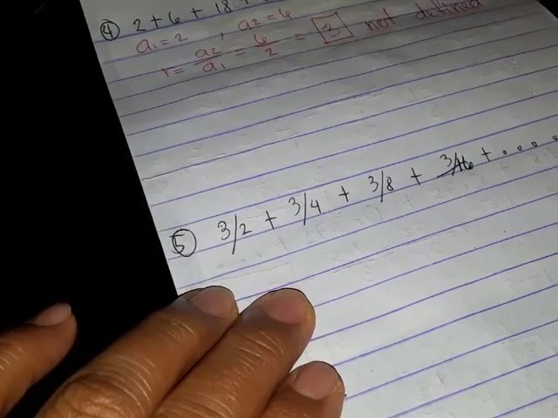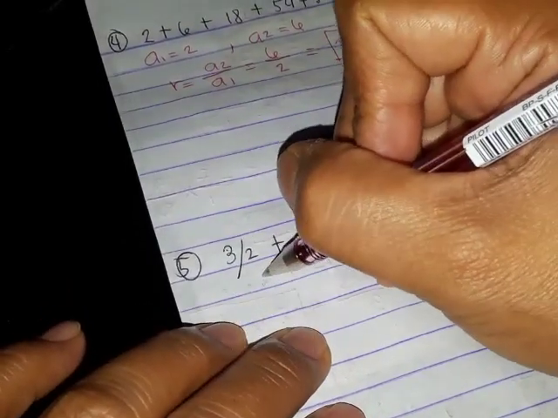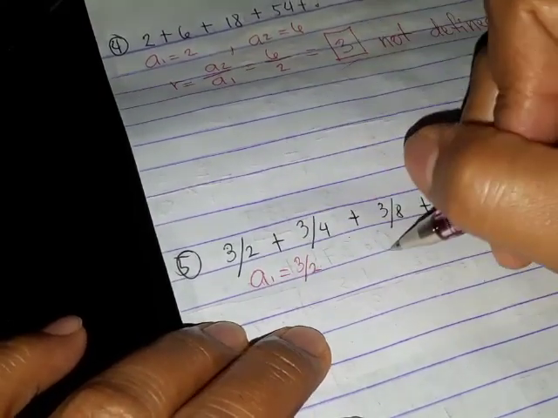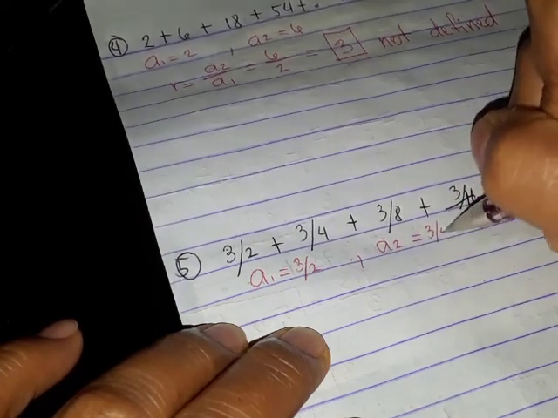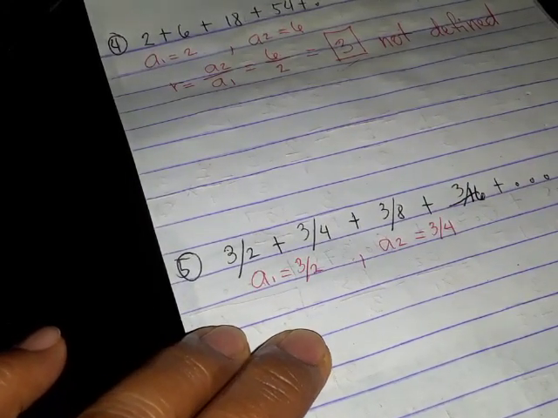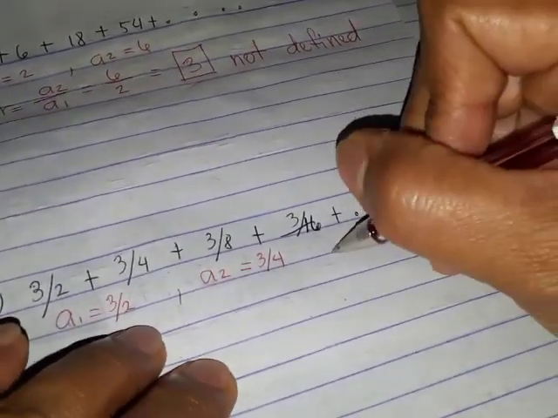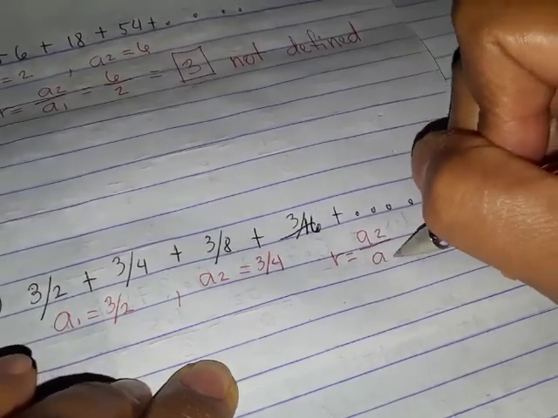So, for our number 5, let's write first our given. A1 is equal to 3 halves. And our A2 is equal to 3/4. Then, next, we need to get our R. So, for our R, we have A2 all over A1.